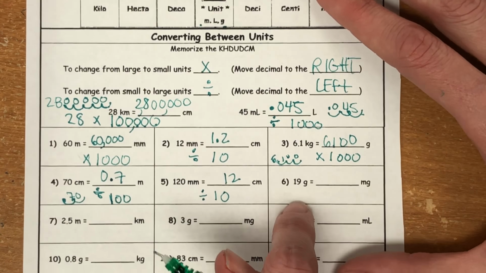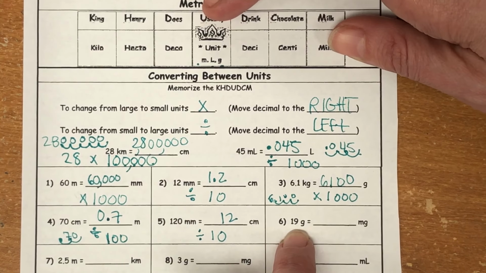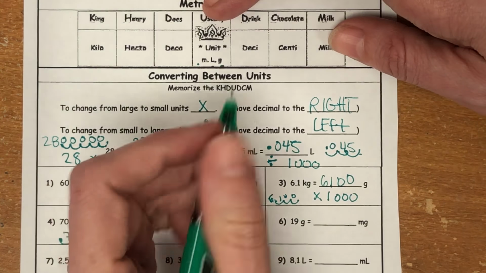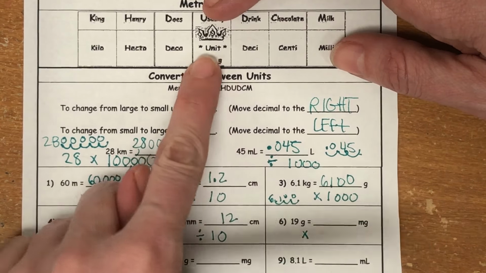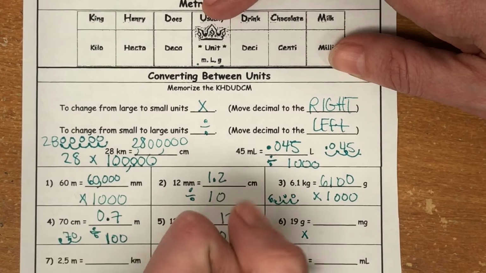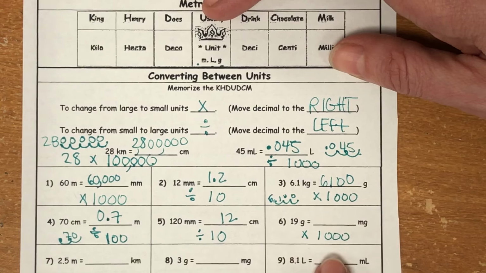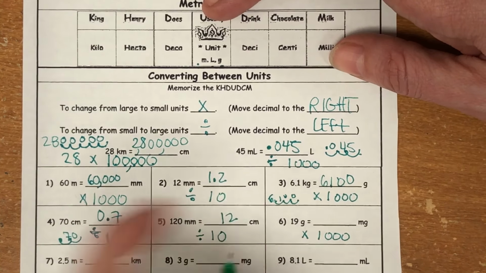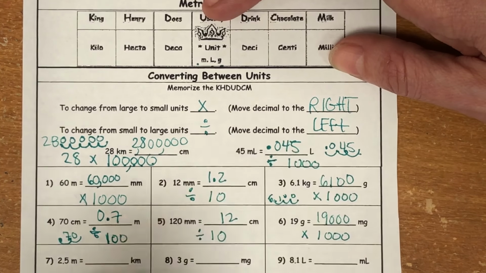As far as number 19 goes, I'm going from grams, your base unit, all the way to milligrams. So that means I'm going to the right. When I'm going to the right, I'm multiplying. So I count grams to milligrams, I'm going 1, 2, 3. So I'm multiplying by 1,000. 3 spaces, 3 zeros. I move 3, put a 1, and add 3 zeros. So that means I'm multiplying by 1,000. So 19 times 1 is 19, and add your 3 zeros.